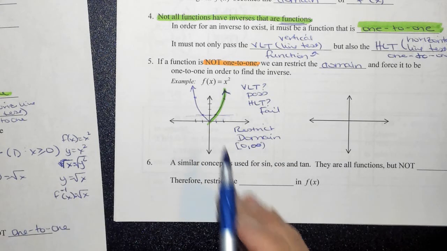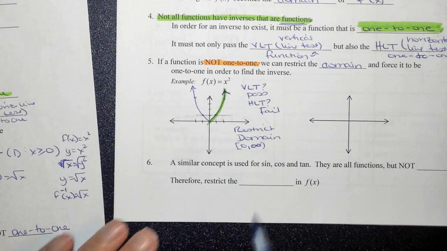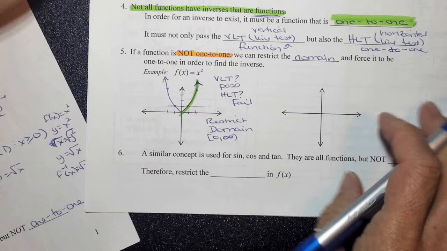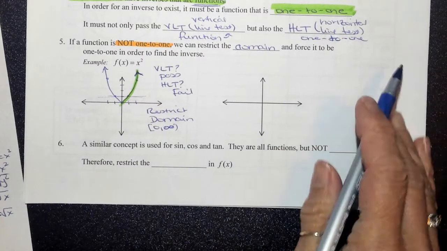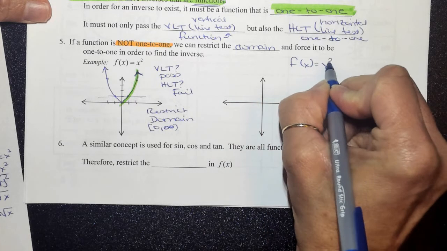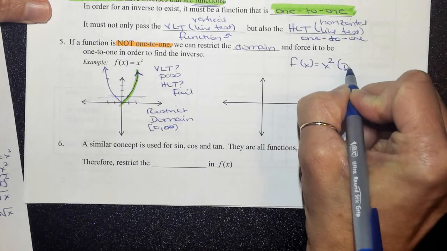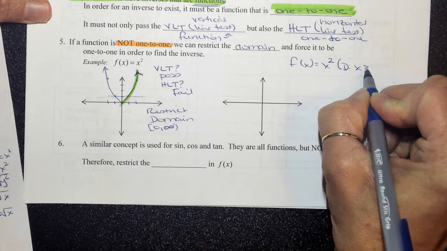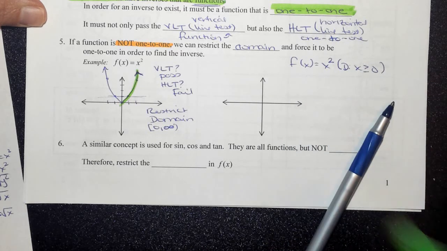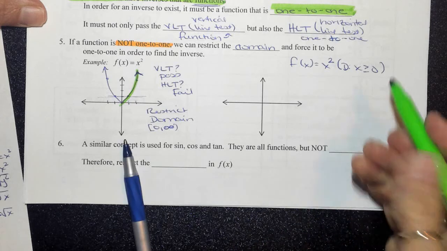Now, do we pass the horizontal line test? So, what we have here would be f of x being equal to x squared, where you have your domain for any x value greater than or equal to 0. This is a domain restriction, so remember we said we were going to restrict the domain.